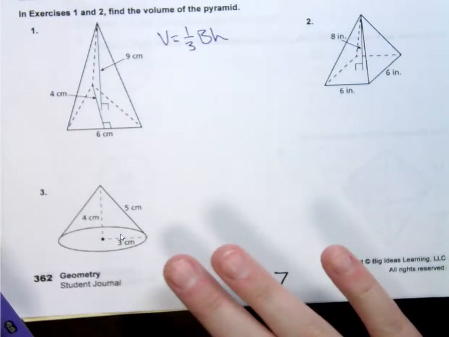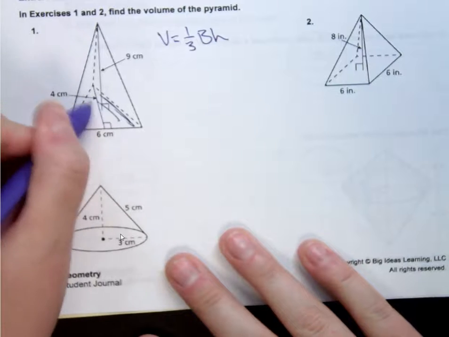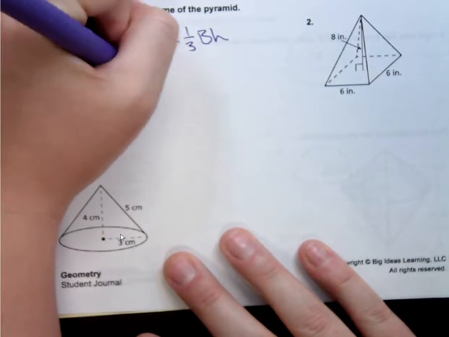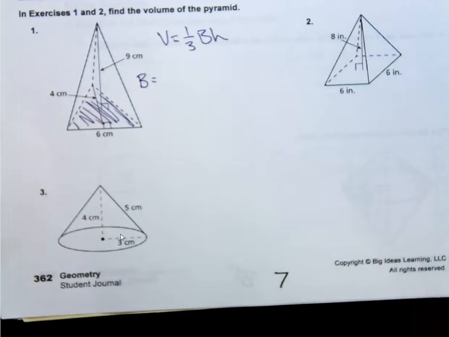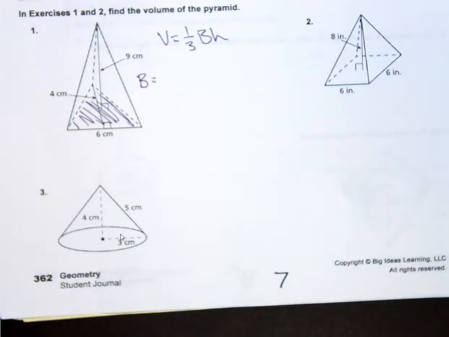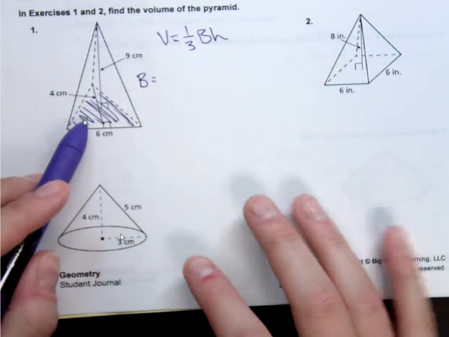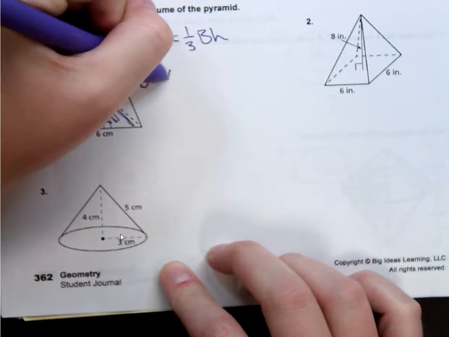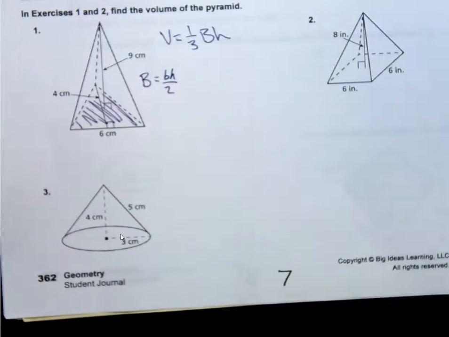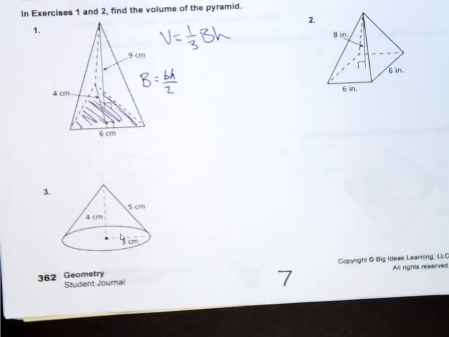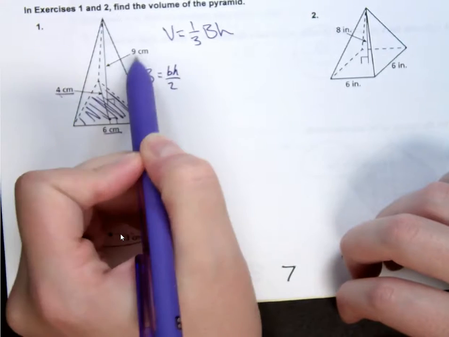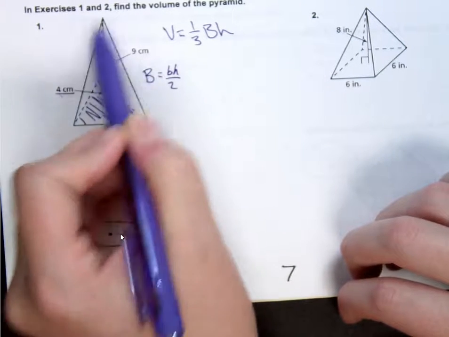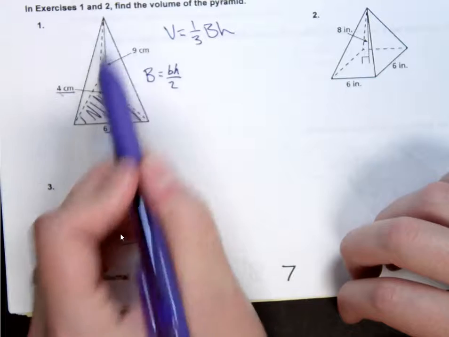So we've got to first figure out what is the base. This thing down here is the base. When we're finding our capital B, that's the only thing that changes. It's going to be the area of the base, but sometimes they're different shapes. Sometimes it is a triangle, square, rectangle, trapezoid, any kind of crazy shape. In this case, it's a triangle. So we're going to do base times height divided by 2. We just have to make sure we put the right numbers in. The only things that deal with our base are the 4 and the 6. I see a lot of people trying to put that 9 in this formula, but it has nothing to do with the base. That is the height of the pyramid.